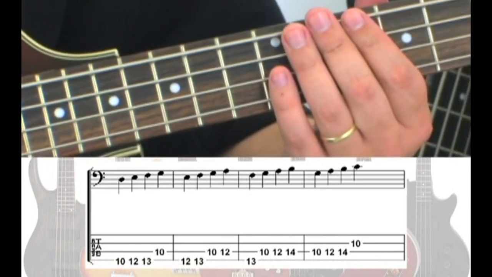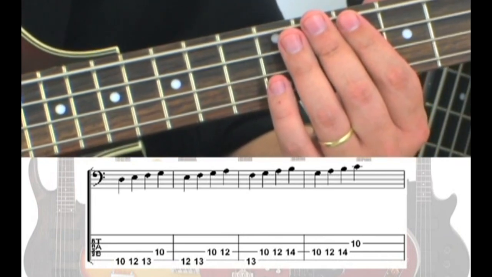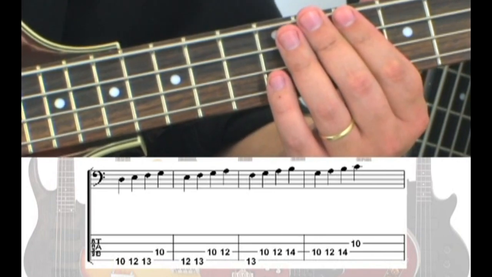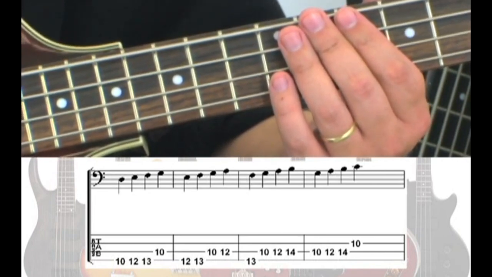To play the last application with 8th notes, each note would receive half a beat. The count would now be 1 and, 2 and, 3 and, 4 and. Here it is ascending and descending at a pace of 130 BPM.